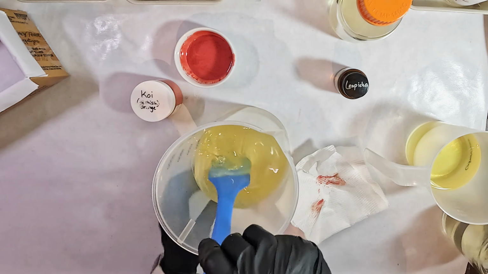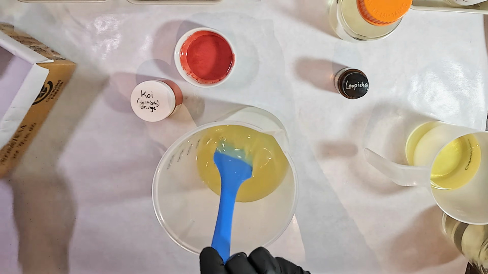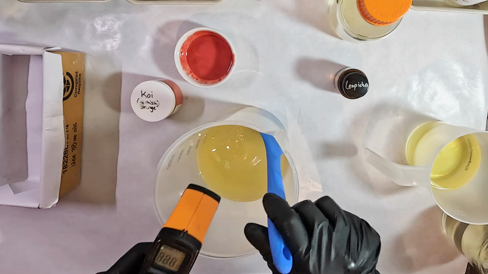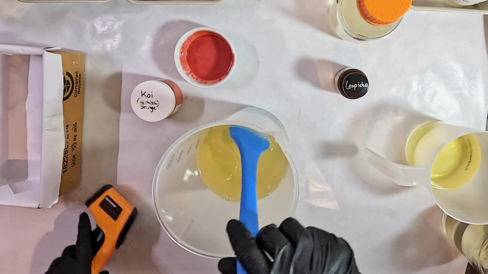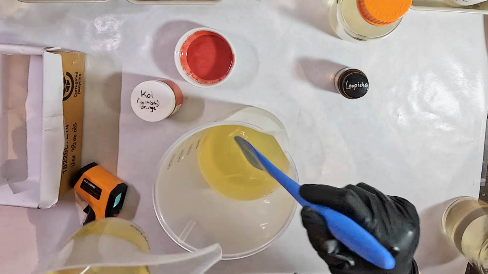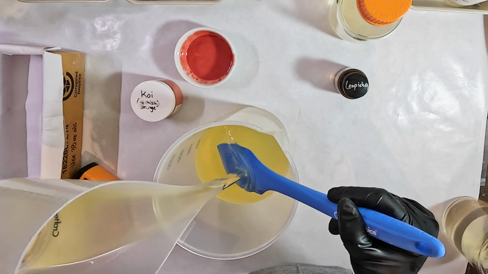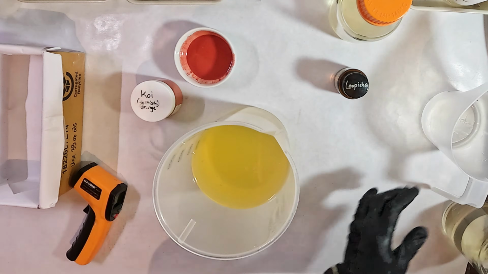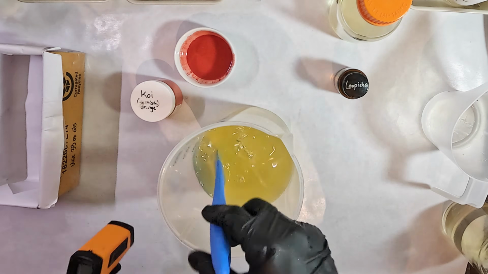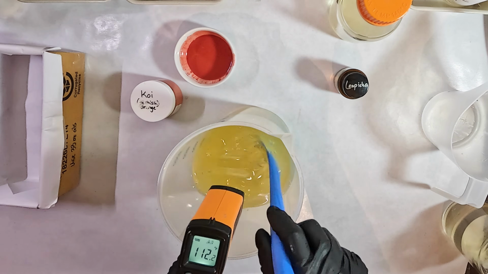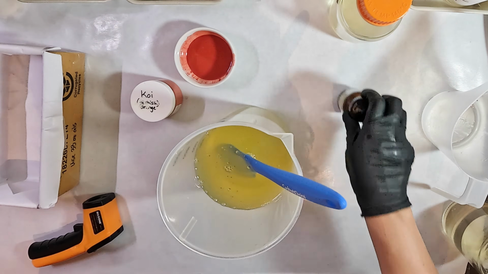So here are my melted oils. This is my box of lard with the coconut oil that I melted, and it is sitting there at 123 degrees Fahrenheit. Then I just pour in my liquid oil, my canola oil, and it should bring the temperature down a little bit, but in this case not a whole lot, just about 10 degrees.